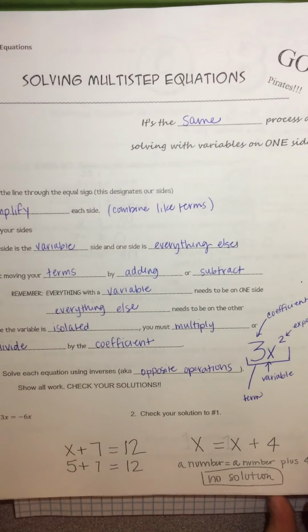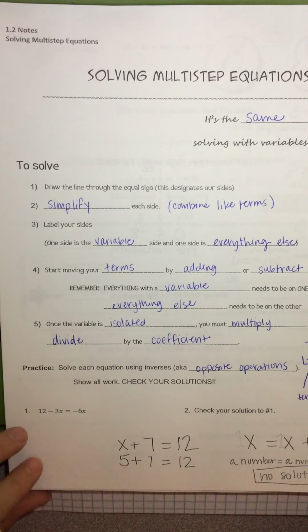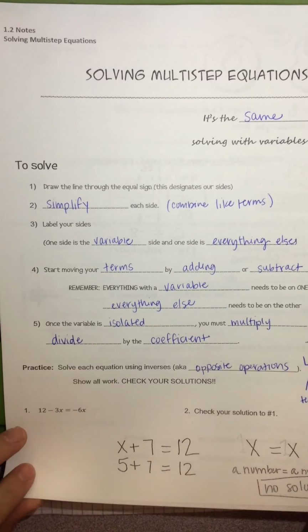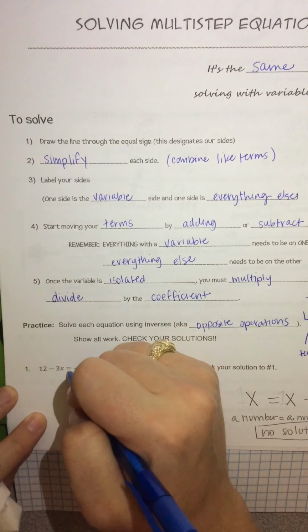Now we're going to go through and look at our first problem. This first problem, we've got 12 minus 3x equals negative 6x. So I'm going to draw my line down.